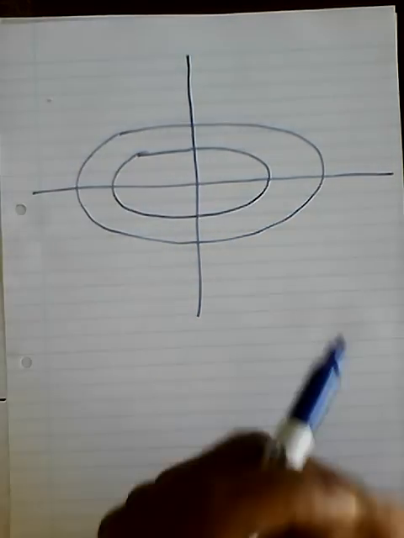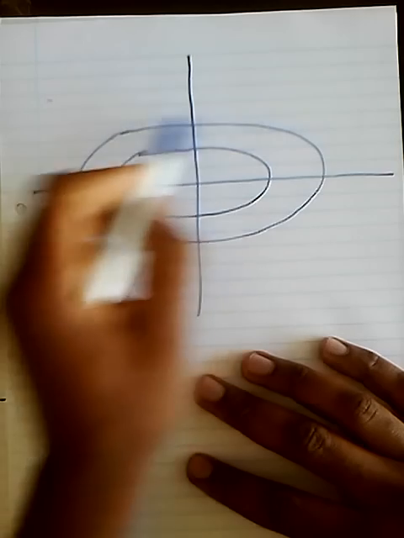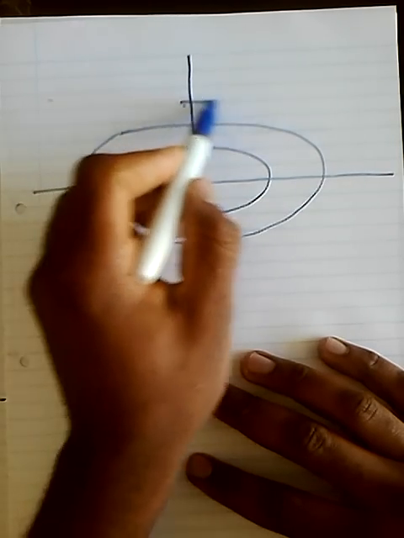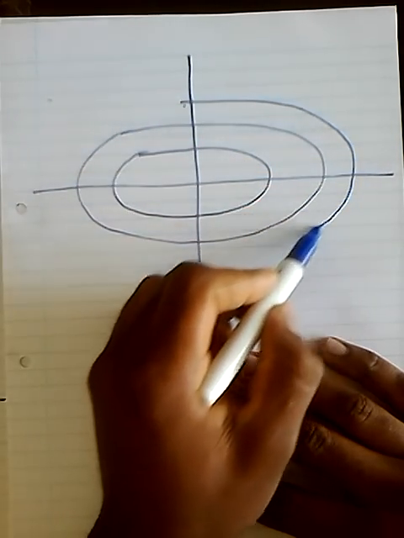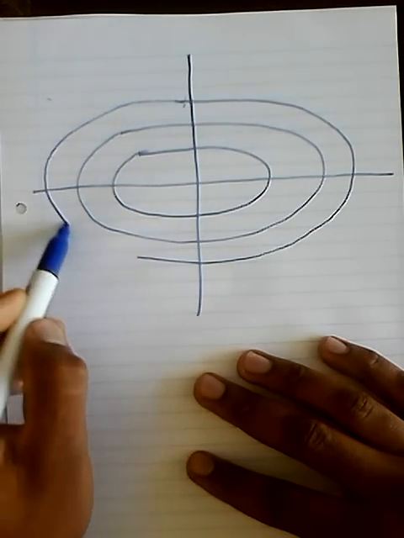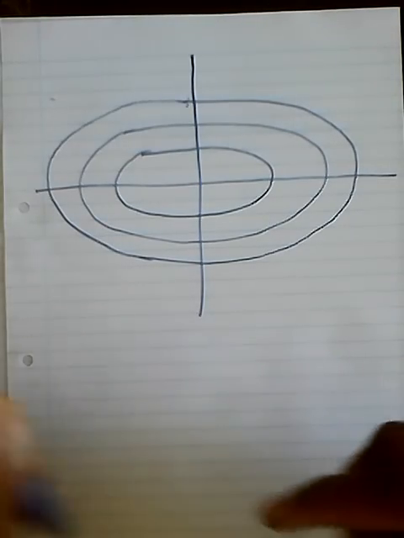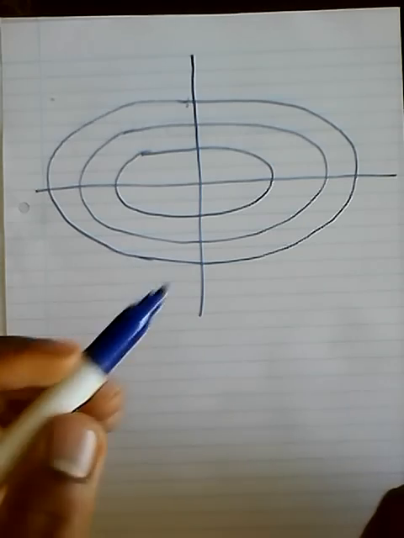Okay, let me just draw two of them. It's not really important that you must draw two. You can go to 3 or 4, as long as it's more than one. And then we have this one here.